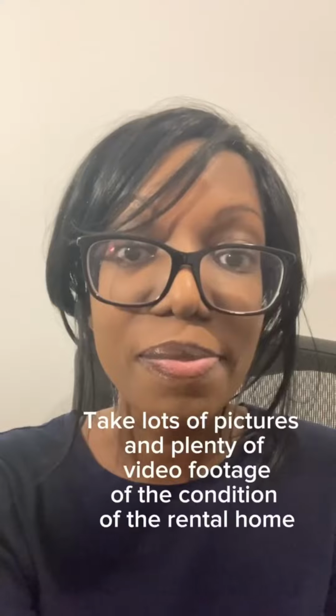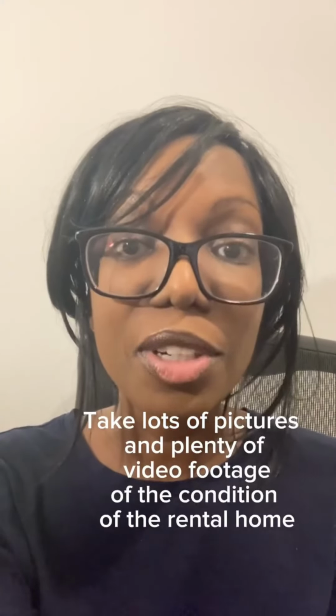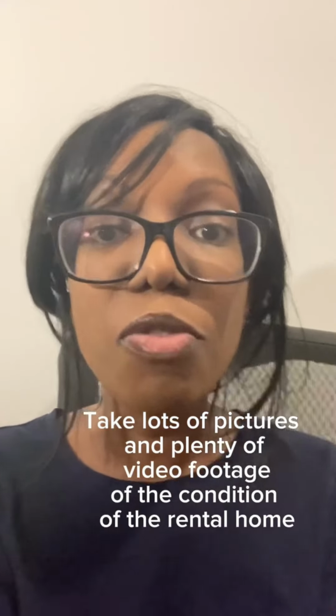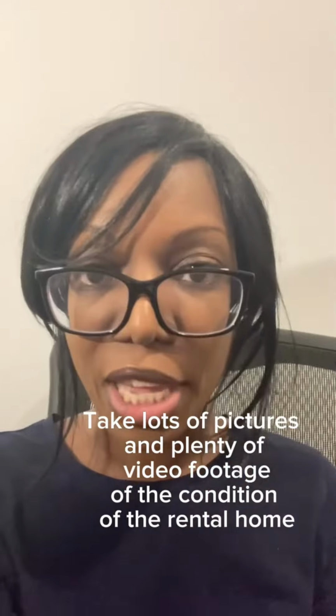And when you look at all of these things, plus whatever else you can reasonably examine in the home that you are now renting, take pictures and video, preferably before you move any of your belongings into the home that you are renting, so that you can see very clearly the condition of the home.